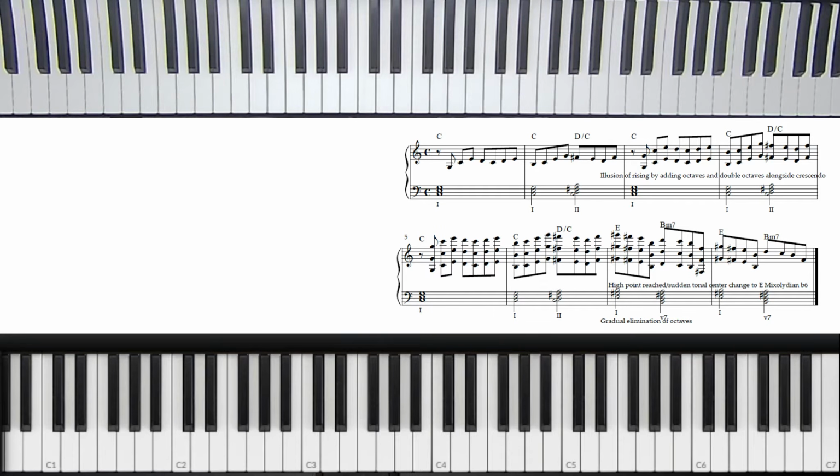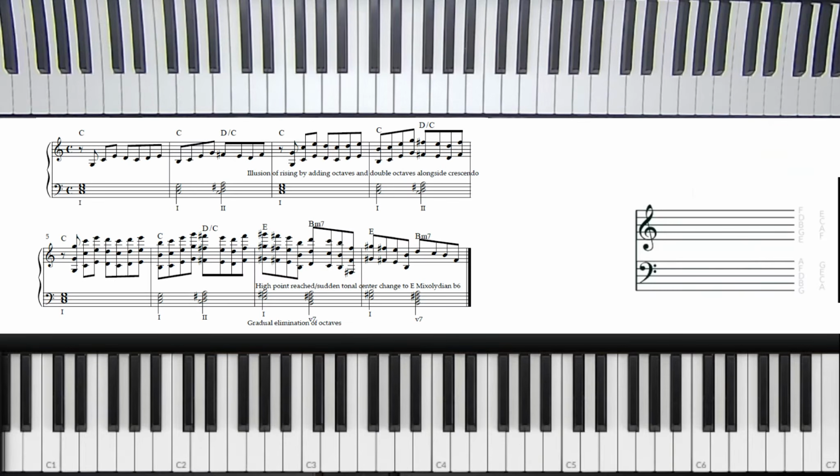So we just created a dramatic rise to the high point and then a sudden shift when they were like, wow. So a very generic Lydian 1 and 2. Generic in meaning it's very common.